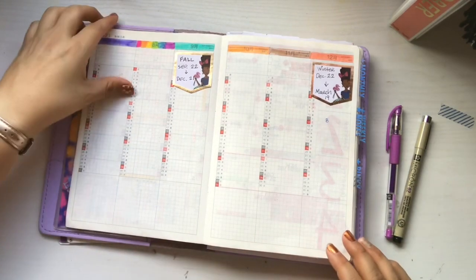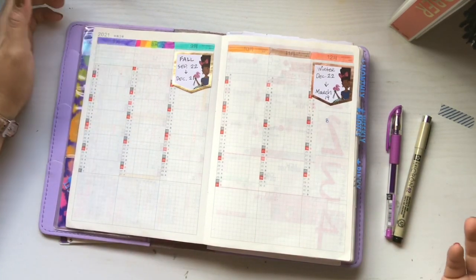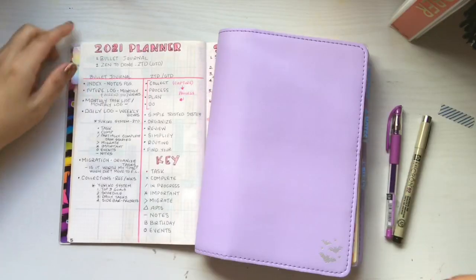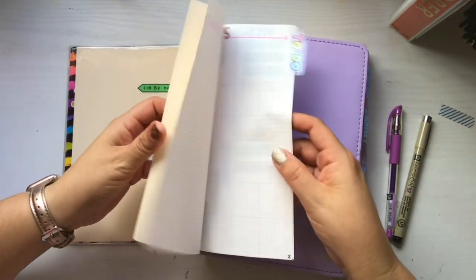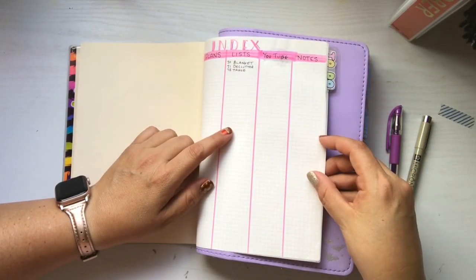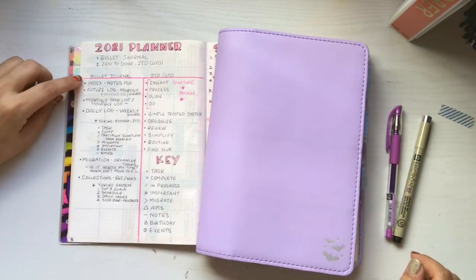So you don't really need an index, and I don't really need an index because I use a lot of these little tabs. So I do index these pages here. This is my notes page, and I do index this like this. Okay, so that's my index.